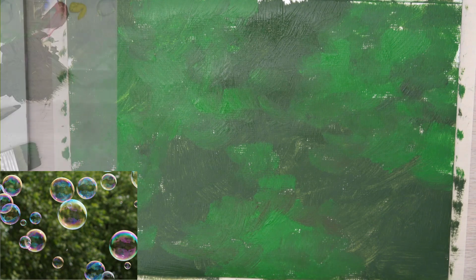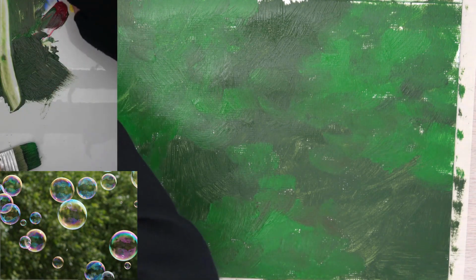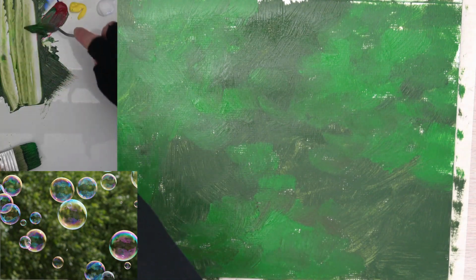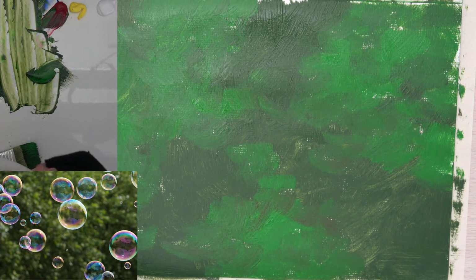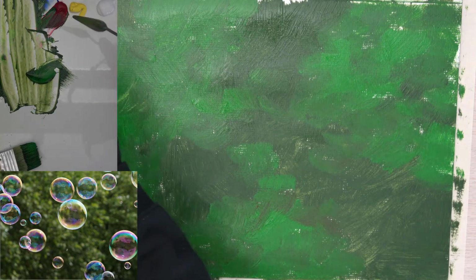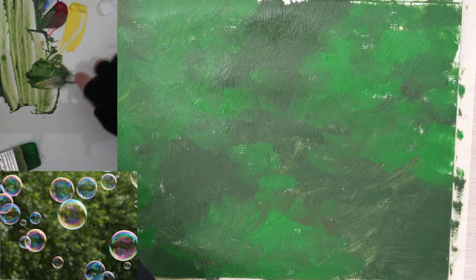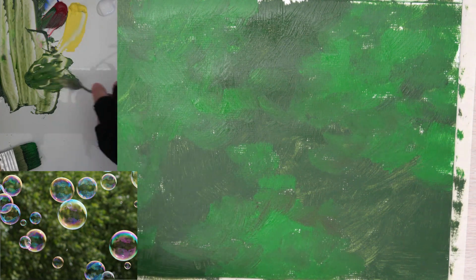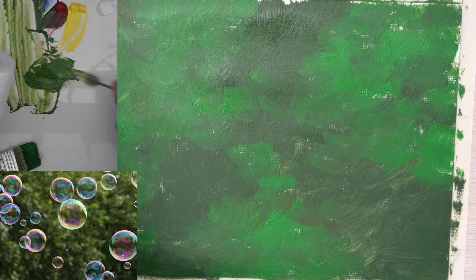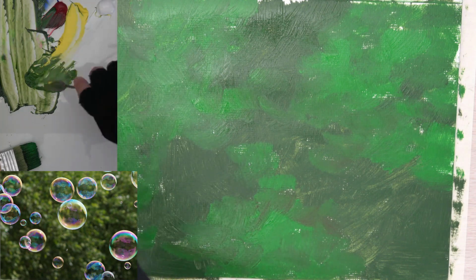Let's put that palette down there for a minute. Now I'm just going to take whatever's left here on the palette, and let's get some of this yellow into it. Because what we're painting here is just leaves. There must be some other bush or something in the background. Let's take some more yellow and maybe a bit of white as well.